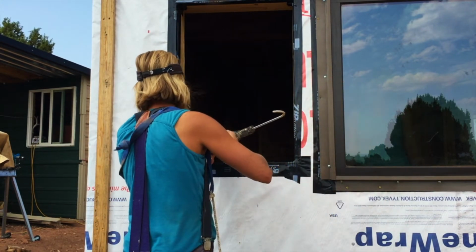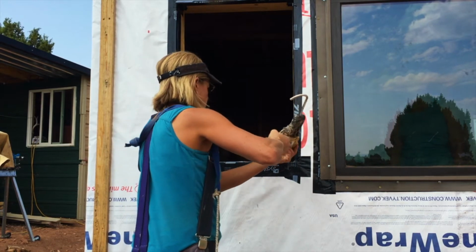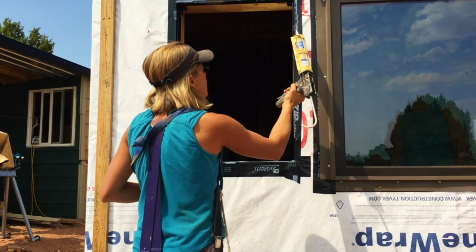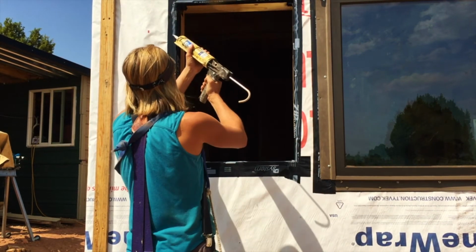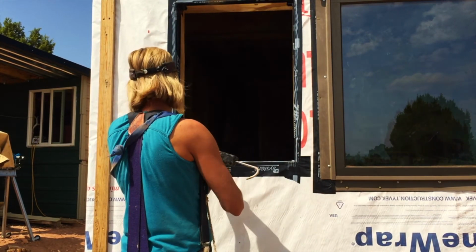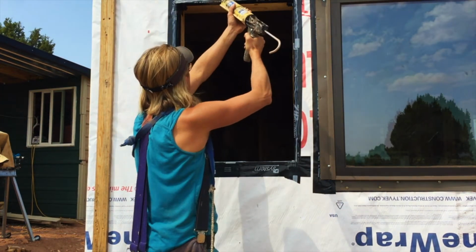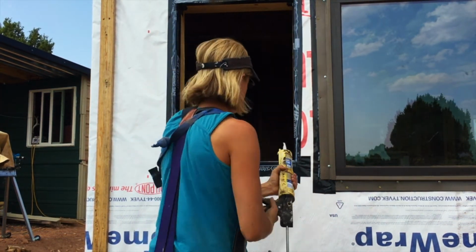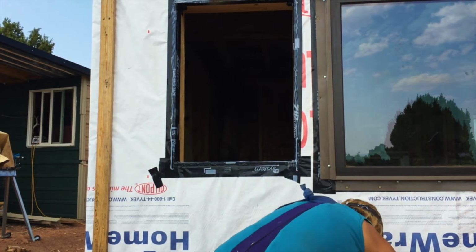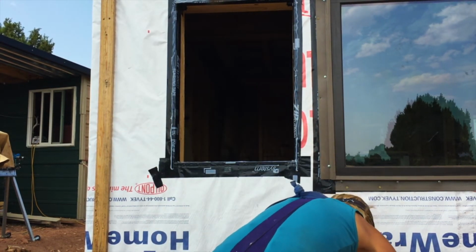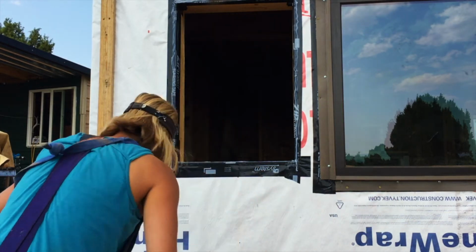You can either add it to the window flange, or you can add it to the framing here. In the framing, I'm adding it to the inside of the bottom sill, and to the outside of the sides and the top. Do not add it to the outside of the bottom of the window. You need that part to stay open, so if water gets in, it can drain out. So I have it on the actual windowsill on the inside, both sides, and then the top.